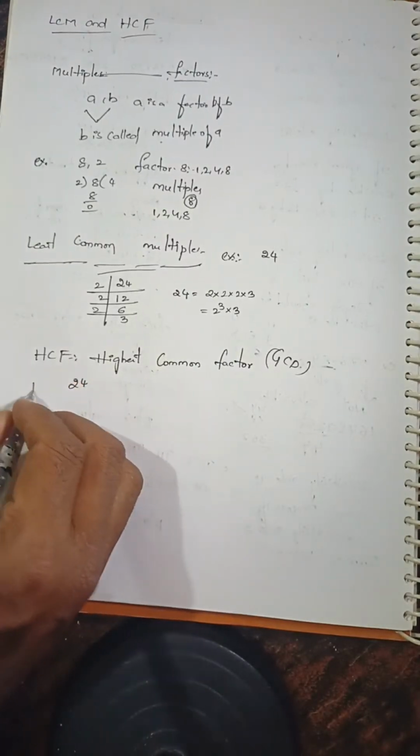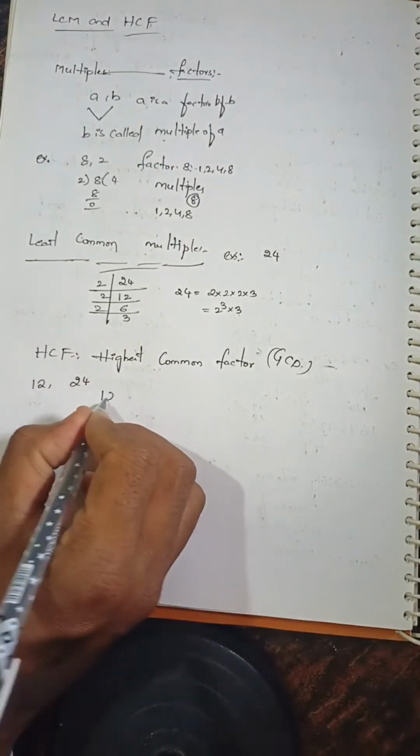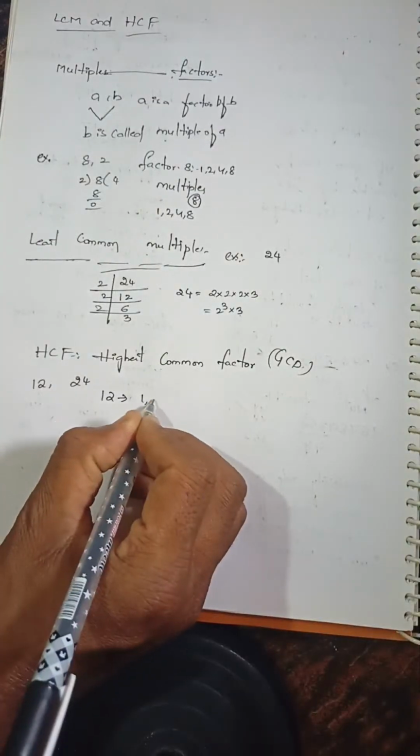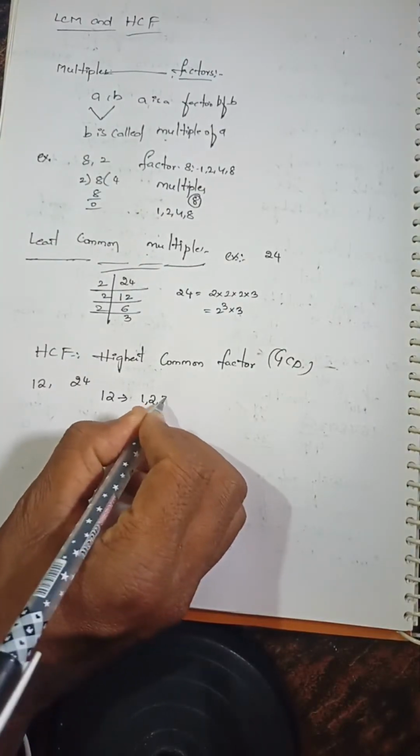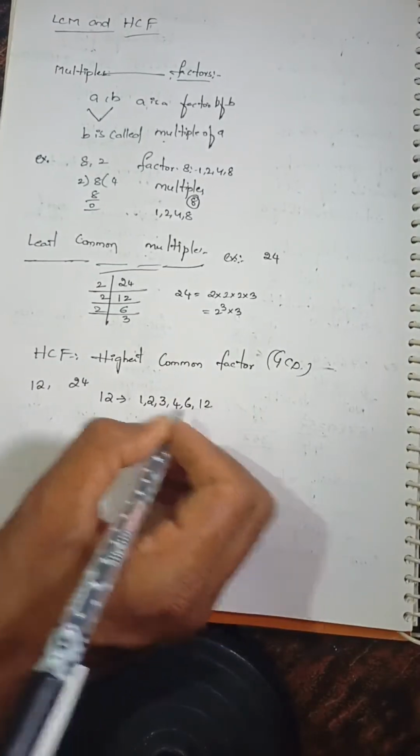For example, if I take 12 and 24. Now I am writing the factors of 12. What are the factors of 12? 1 12 is 12, 2 6s are 12, 3 4s are 12, 4 3s are 12, 6 2s are 12 and 12 1s are 12.